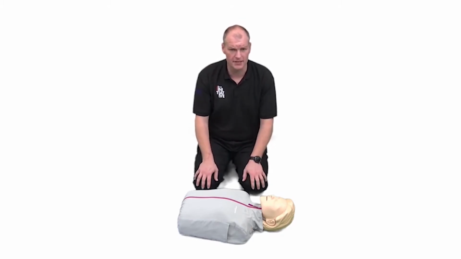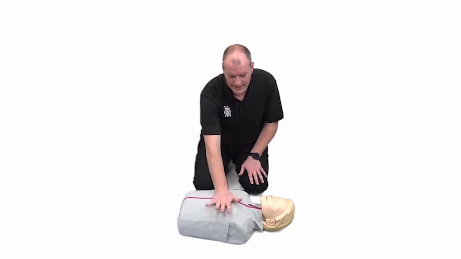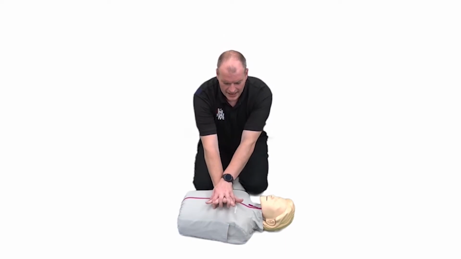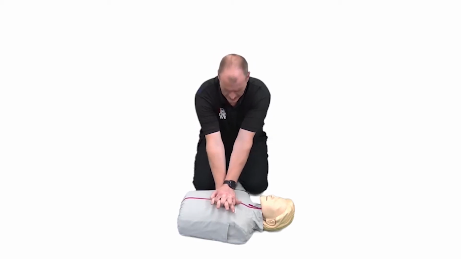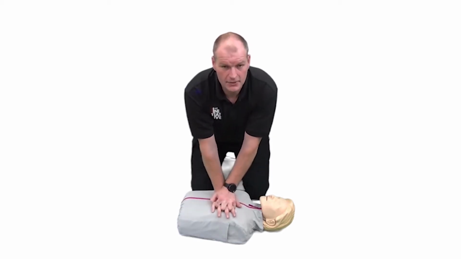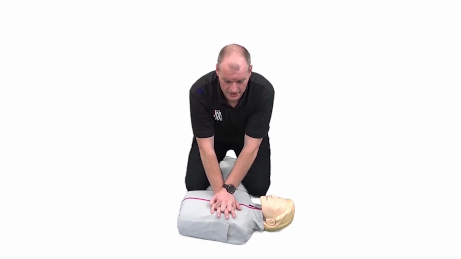So we're going to start off kneeling on the floor next to the casualty, and we're going to start by doing 30 chest compressions. So placing the heel of your hand in the centre of the chest, other hand over the top. We're going to interlink those fingers and just make sure that we're pushing down with the heel of the hand. Keep your elbows locked out straight and rock forward so that your shoulders are directly above your wrists. And we're now going to do 30 chest compressions at a rate of 100 to 120 beats per minute, pushing down about 5 to 6 centimetres, like so.